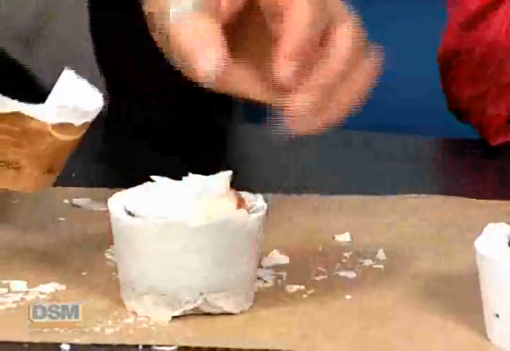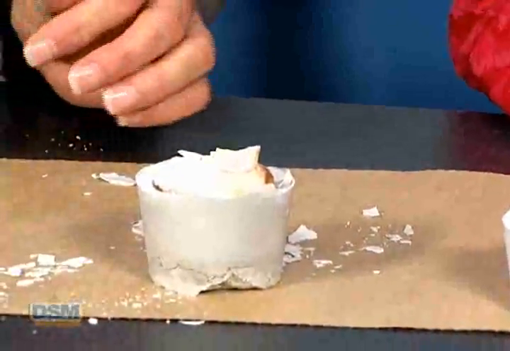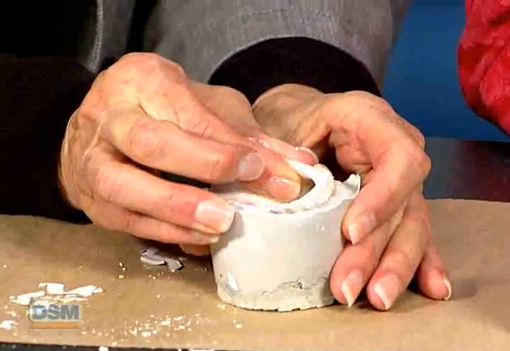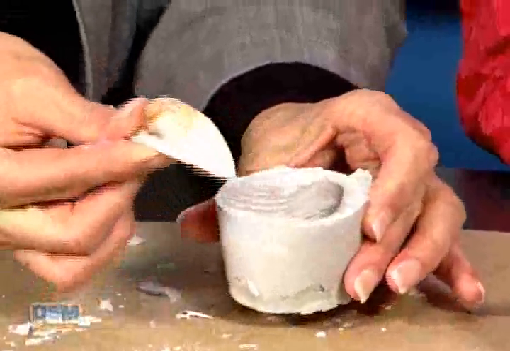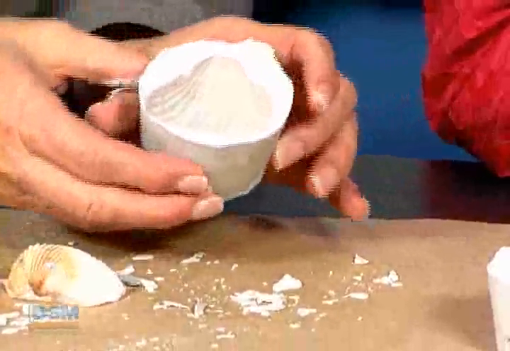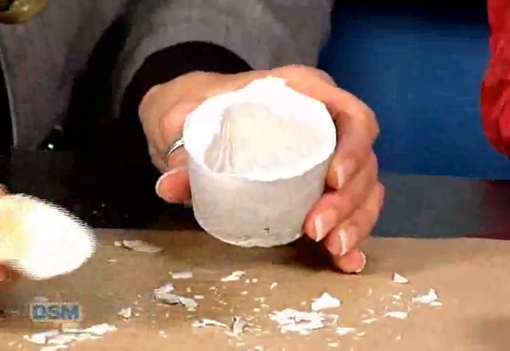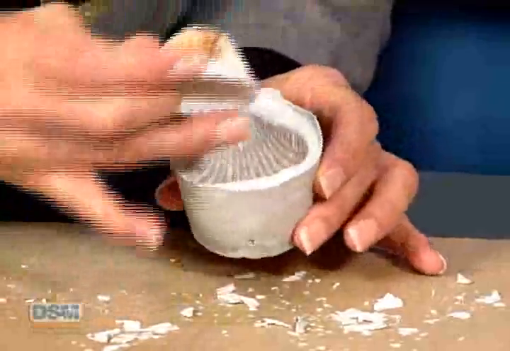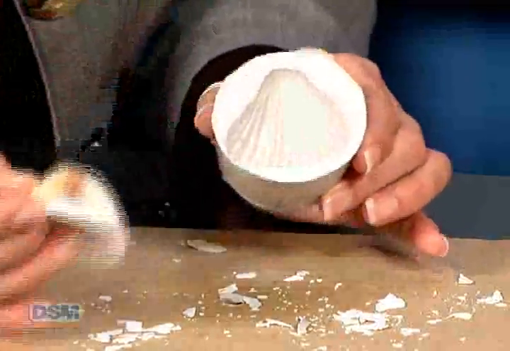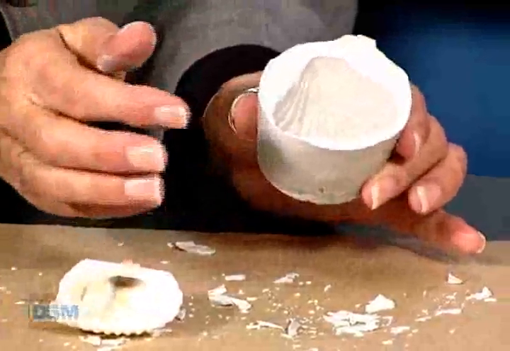Now, let's take our shell off the top. Oh, wow. Nice. Describe what you see there, Kathy. Well, when I look at the back of the shell, I actually see the pattern from the shell printed right into the mold.